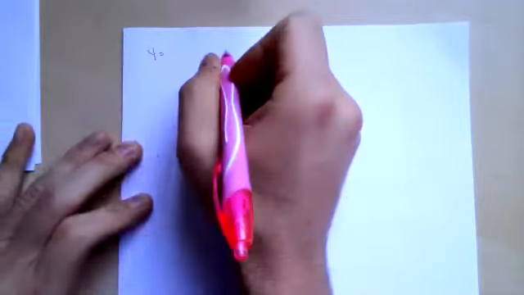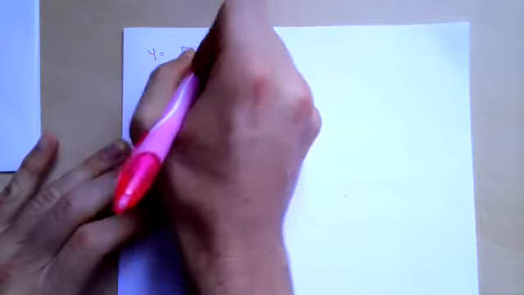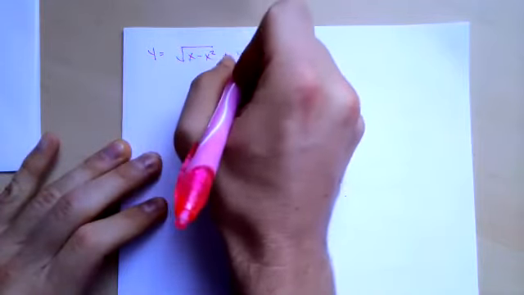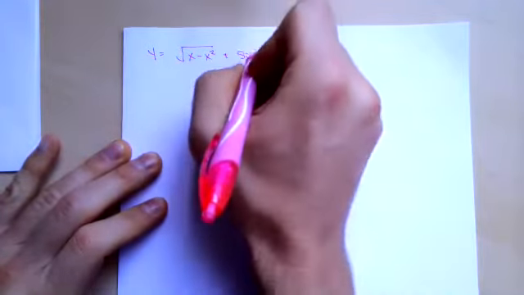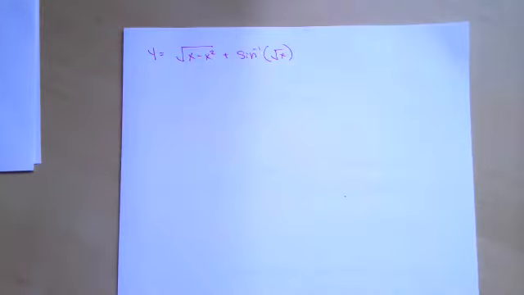Okay, so let's do one arc length one just to get warmed up. And it says we're given a function y is equal to square root of x minus x squared plus arcsine of square root of x. And let me double check this real quick just to make sure.